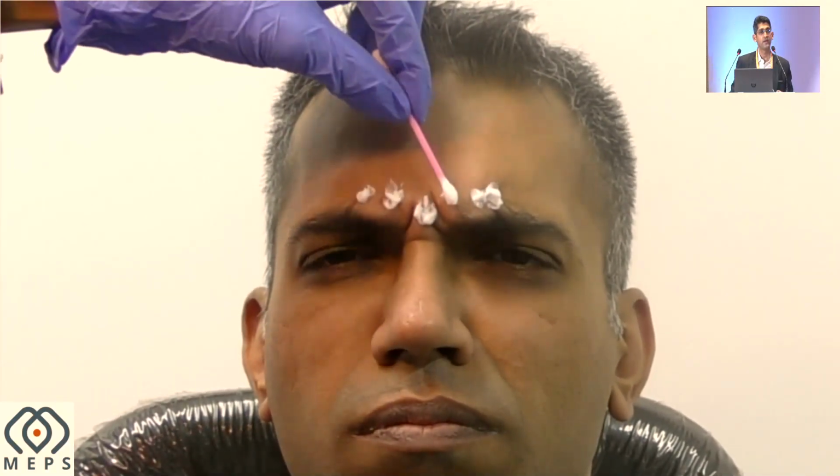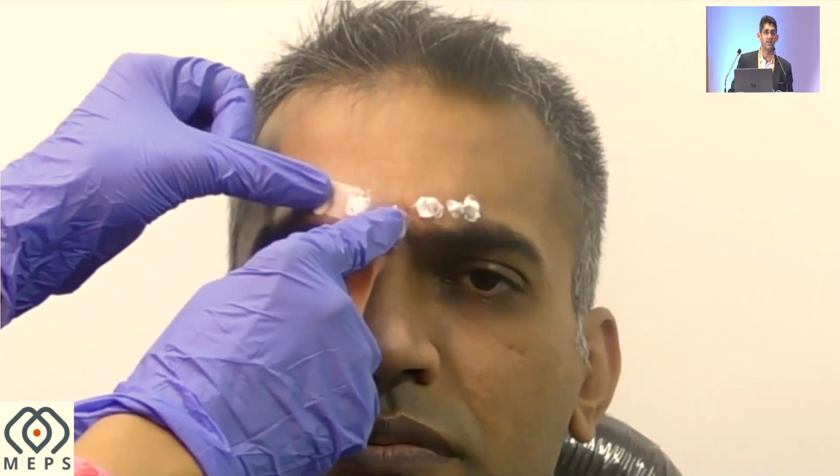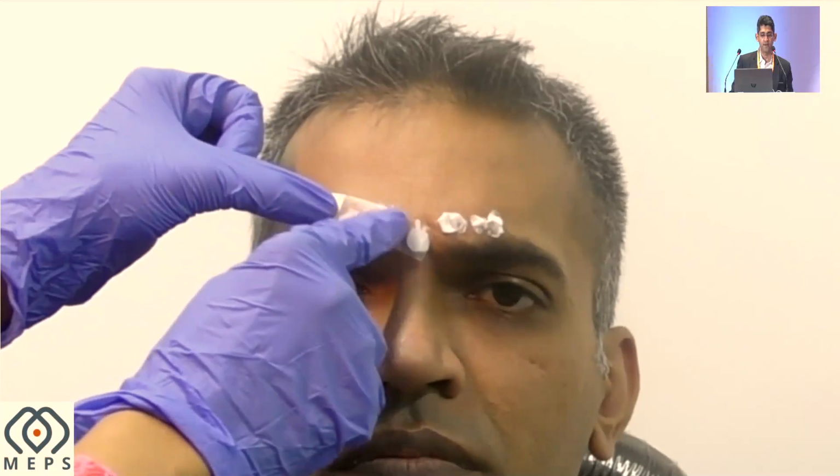You can also use an occluder tape if you or the patient is in a hurry, because this occluder tape potentiates the action and penetration of the skin. It is available with the ointment itself. So instead of waiting for 45 minutes, you can perform your procedure in maybe half the time. This occluder tape certainly makes a big difference.